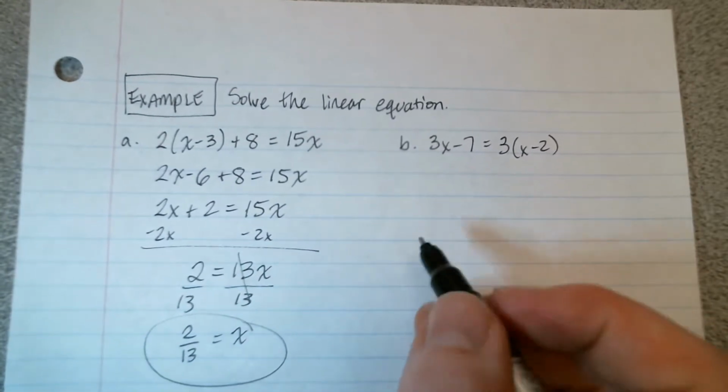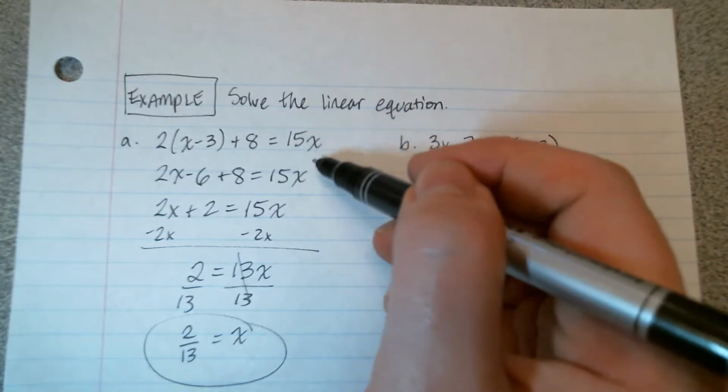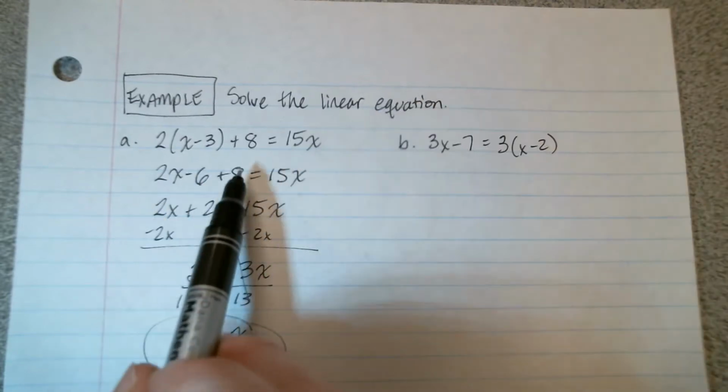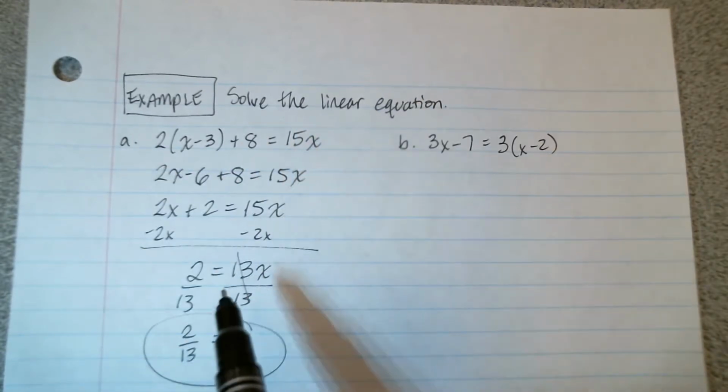You can always check your answer by substituting this back into the equation for each variable x, and make sure that you end up getting a true statement like 4 equals 4 or something like that.